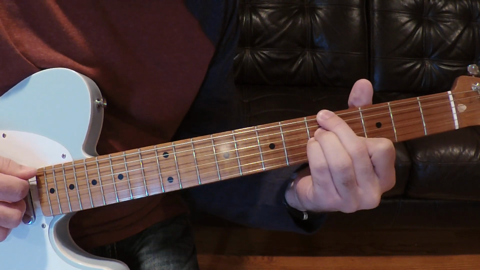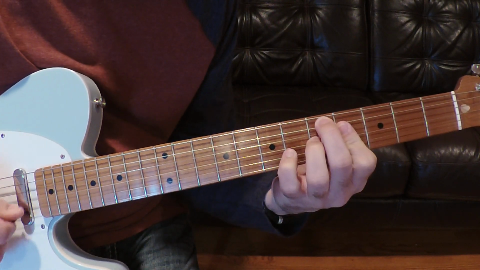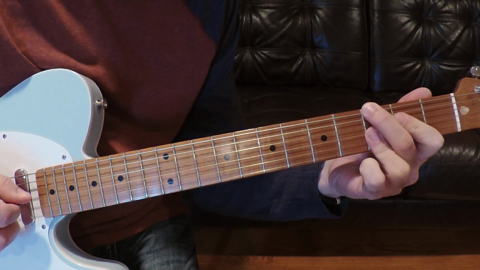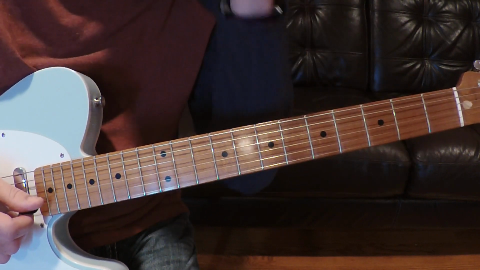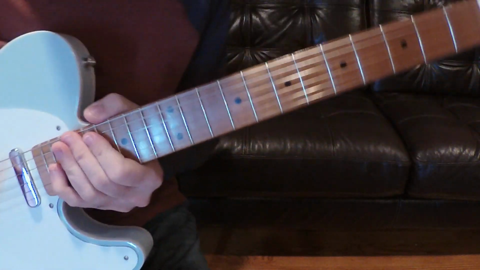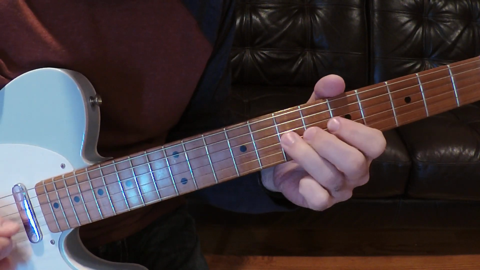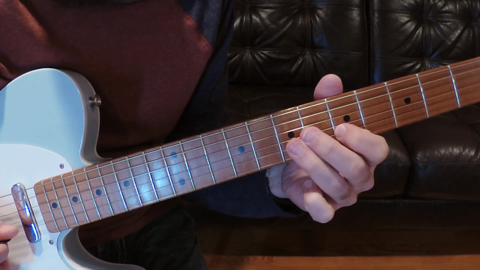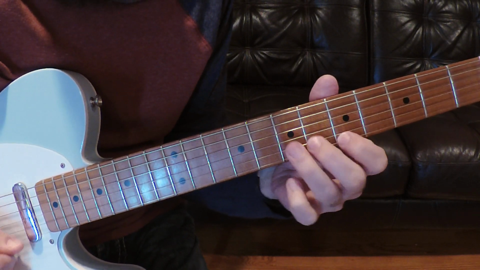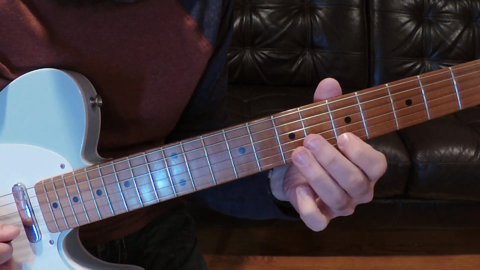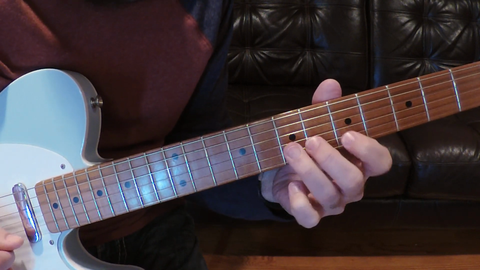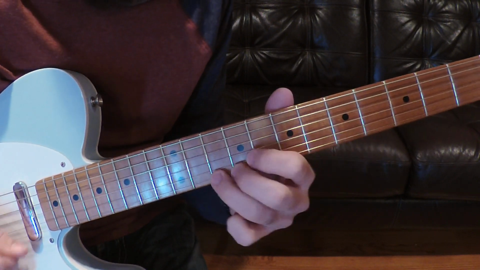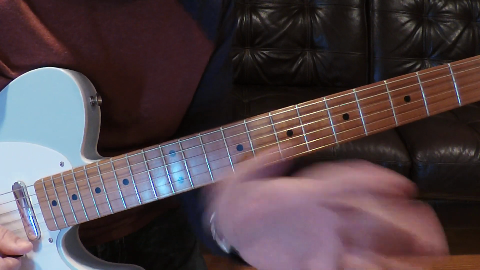Then it goes to A half diminished to D7 for 2 beats each, and then G minor 6 for 2 measures. So we'll just do that much. You have to know what the melody is, and the melody for that tune is... and that's how far we'll do.